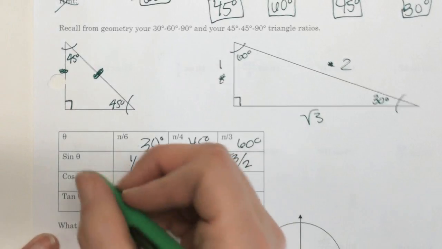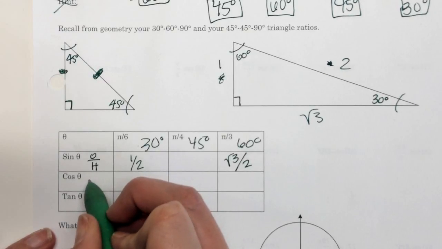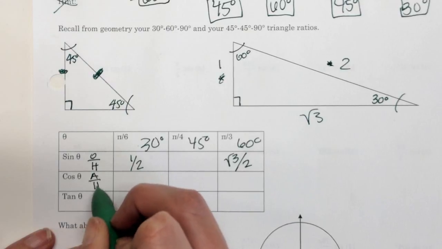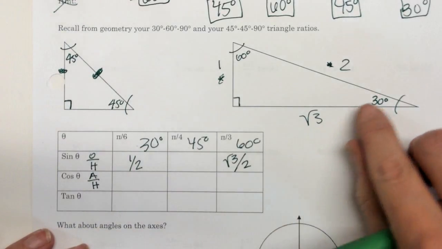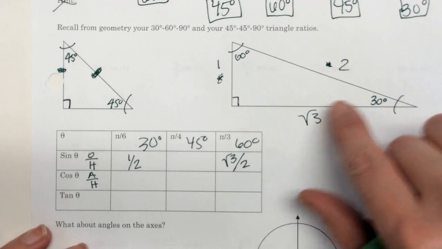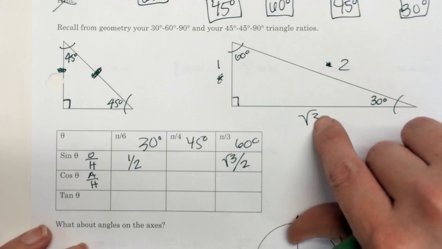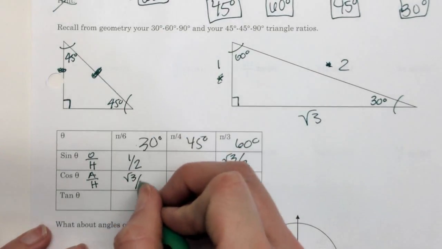Alright, cosine is blank over blank. Let's go ahead and write that. What's on top for cosine? Adjacent over hypotenuse. Good. So let's look at 30 degrees first. What's adjacent to 30? Root 3 over our hypotenuse, which is? So square root of 3 over 2.